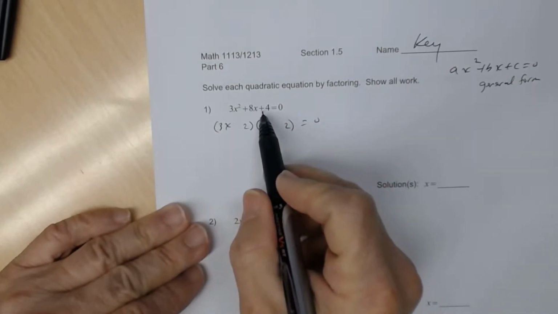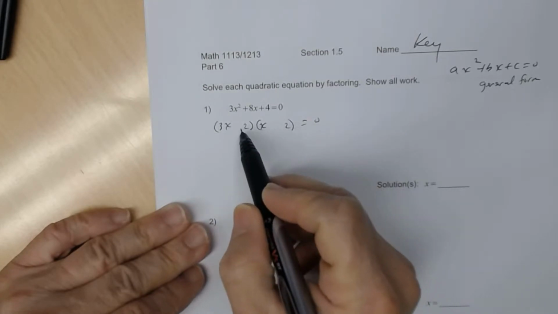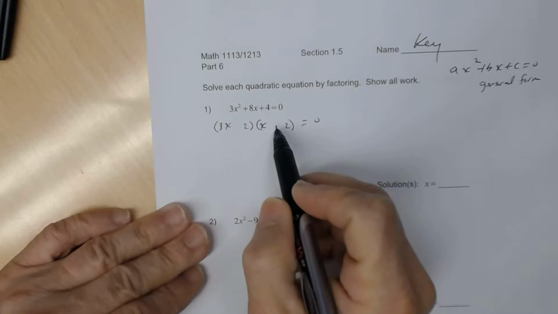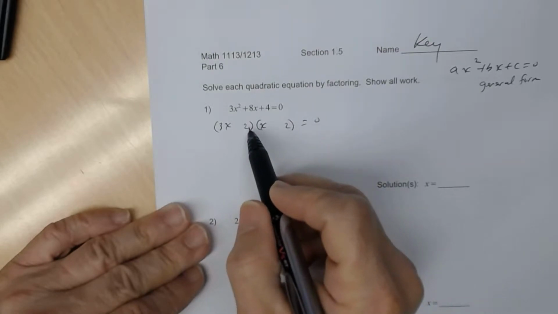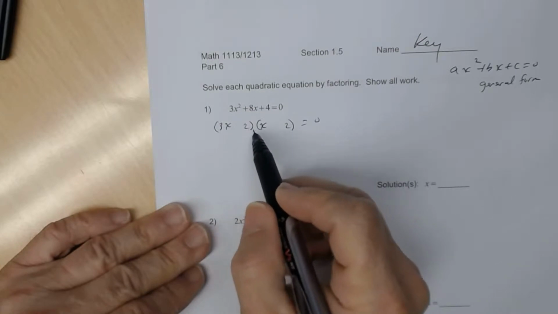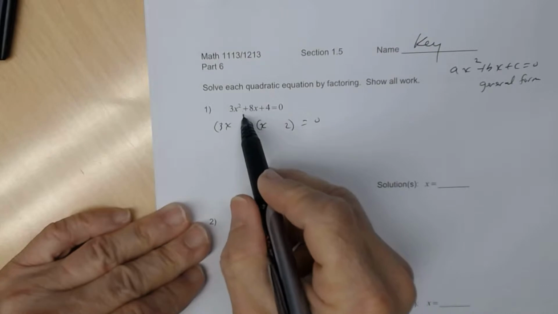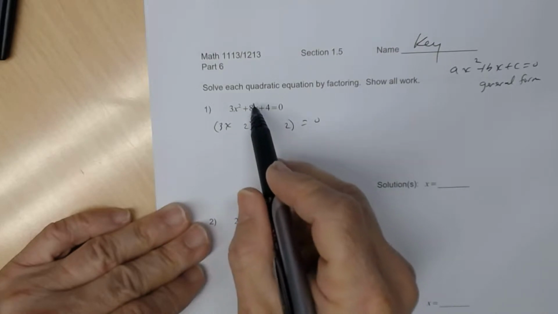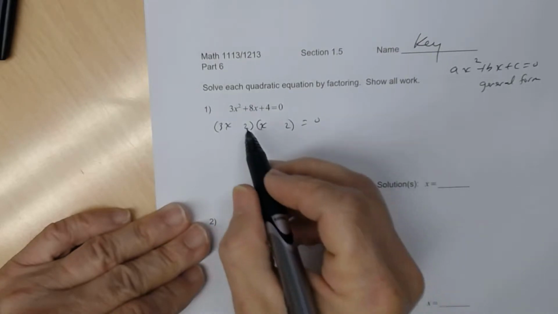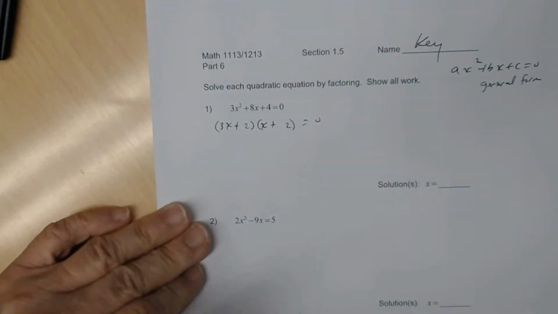Now keep in mind that the last sign is positive, so that means that these 2 signs have to be the same. A negative times a negative is a positive. So look, negative 2 times negative 2 is a positive 4, or a positive 2 times a positive 2 is a positive 4. The one you're going to need is the middle sign. I need this to be a positive 8x, so in order to get a positive 8x, both of these have to be plus signs. So I factored this correctly.